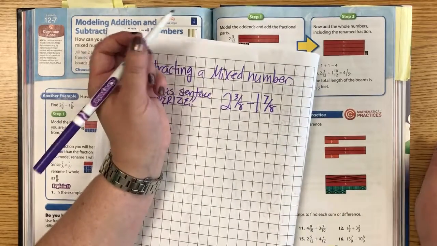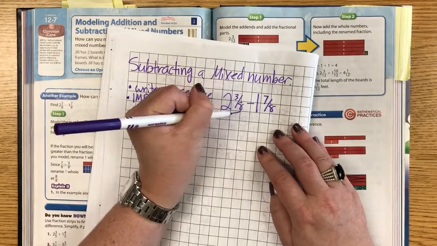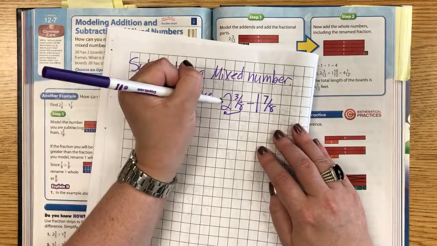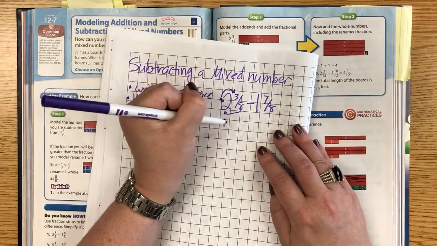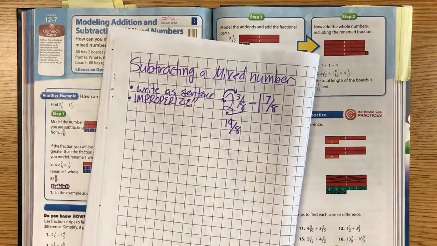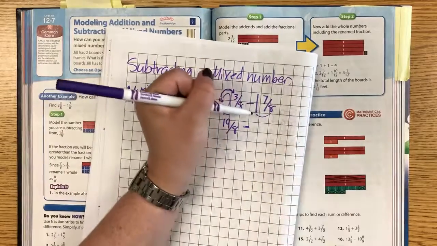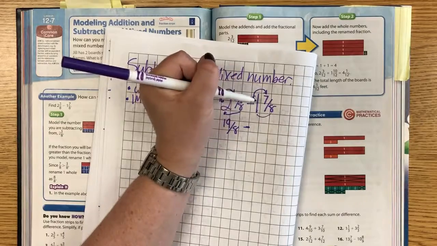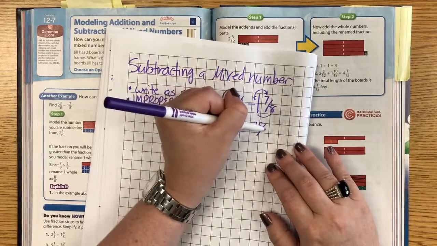So what I'm going to do is I'm going to turn them into improper fractions. 8 times 2 is 16. 16 plus 3 is 19 over 8. Okay? 8 times 1 is 8. 8 plus 7 is 15 over 8.